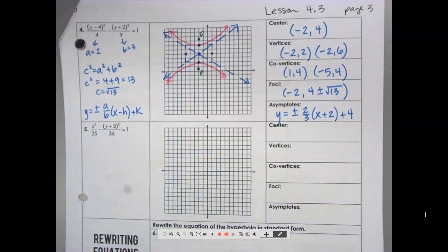Around if you have questions, stop me. If whichever one is positive, so the y term is the positive one, the curves will go up and down, just like the y-axis is up and down.